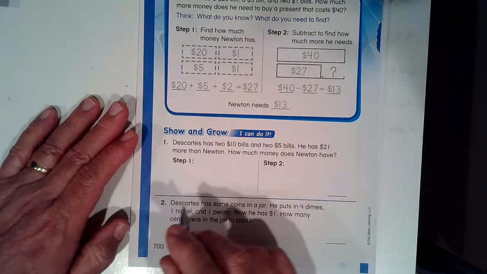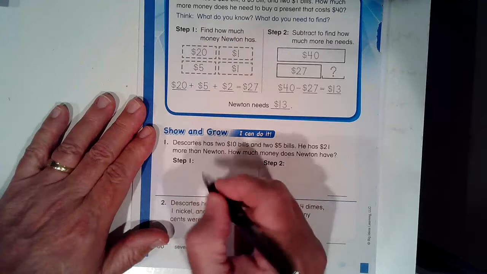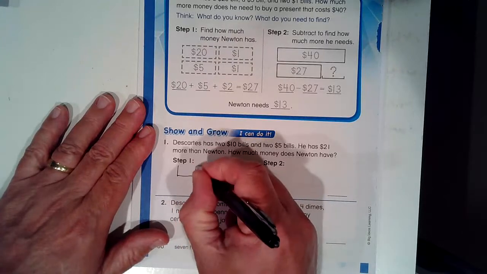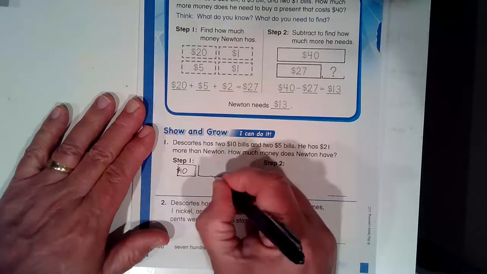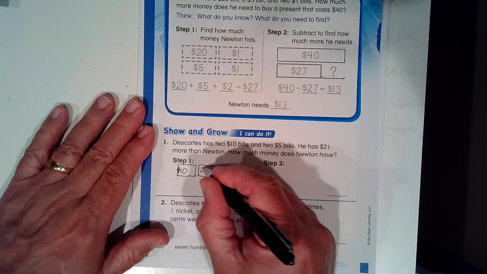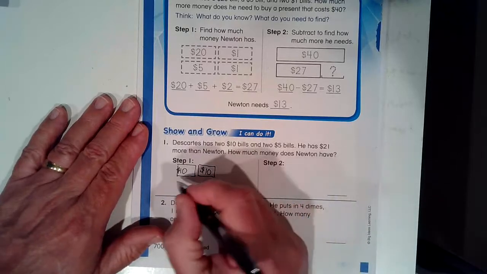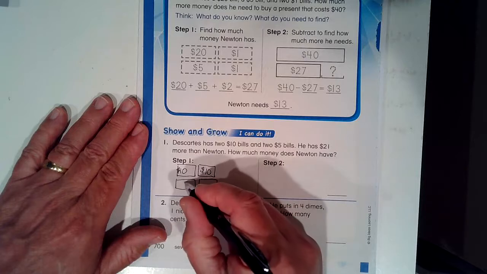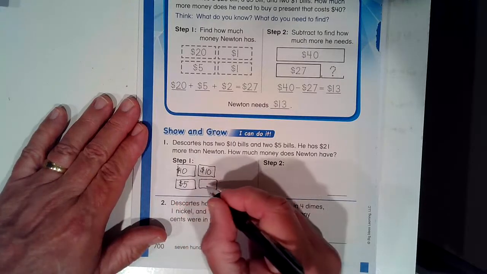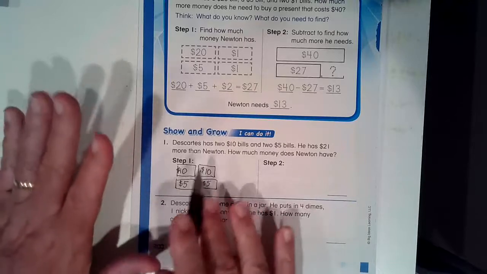All right, so let's see. I have two $10 bills, $10 and $10, and two $5 bills, 5 and 5. And so that's step one.